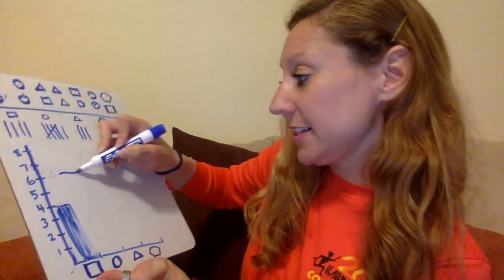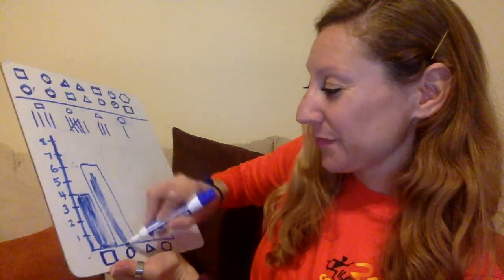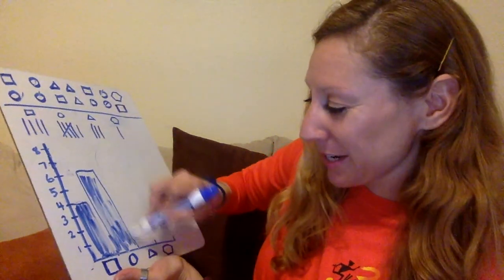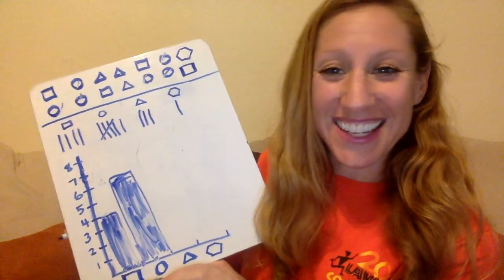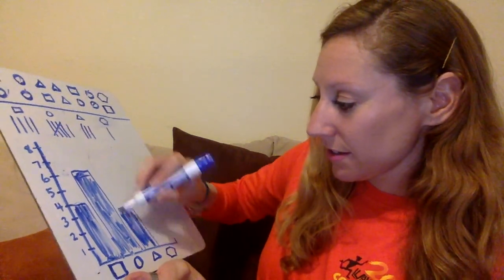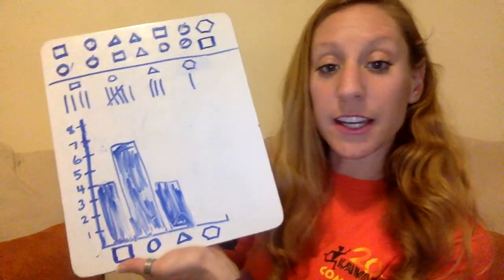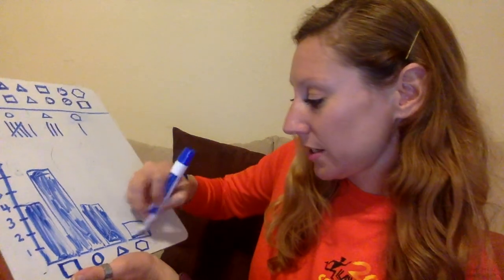Okay, circles. We had 6. So going all the way up to the 6 here and coming down. It's a little bit not perfect. Like I said, I just kind of makeshifted it over here. But there's 6. Then we have 3. Carefully draw my line over here. 3 triangles. And 1 hexagon. So just 1 down there.